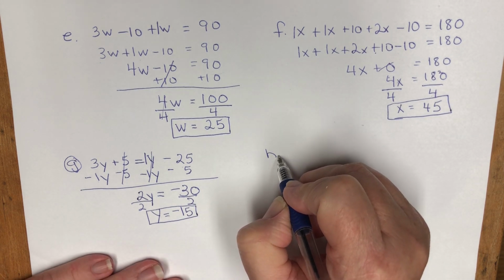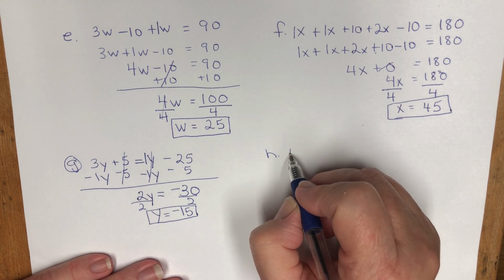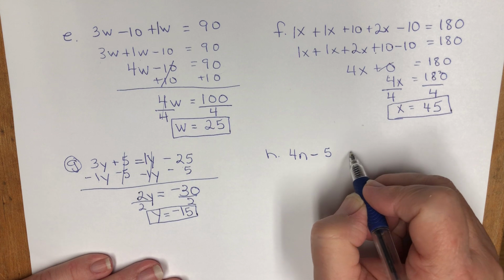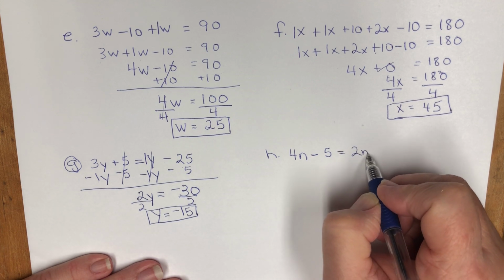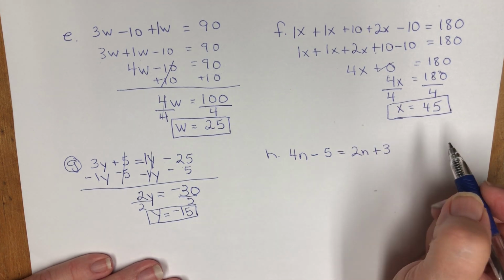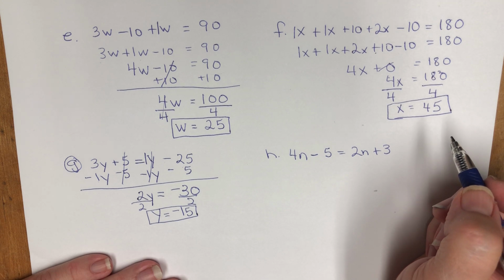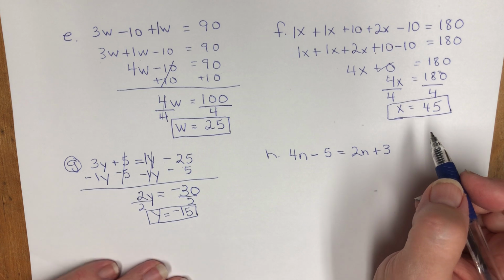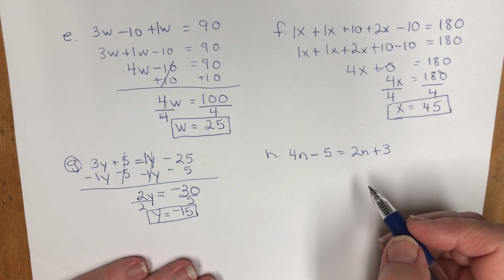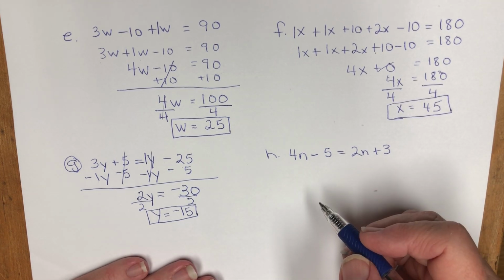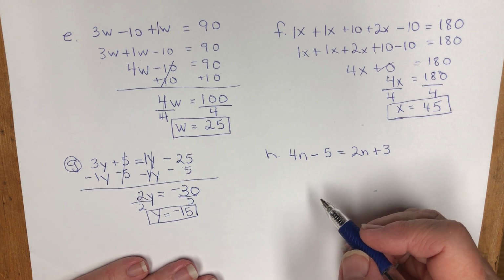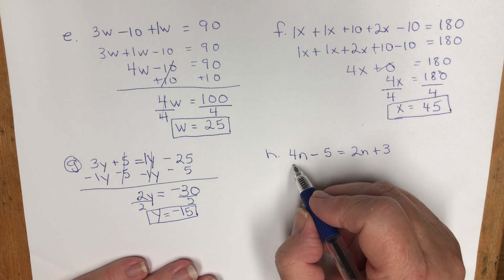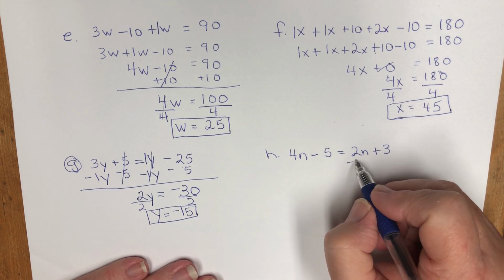Okay, letter H. 4n - 5 = 2n + 3. Now, if I'm going too fast, make sure you turn off the video, work through your problem, and then come back. All right, so now I need to combine the variables together and the numbers together. So in order to move this variable over here, I'm going to subtract 2n.